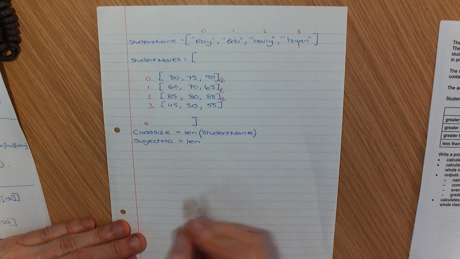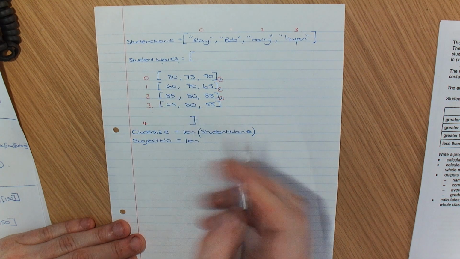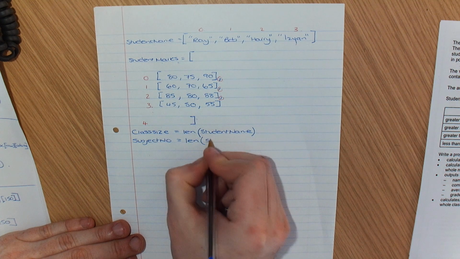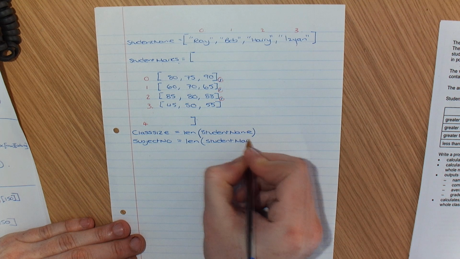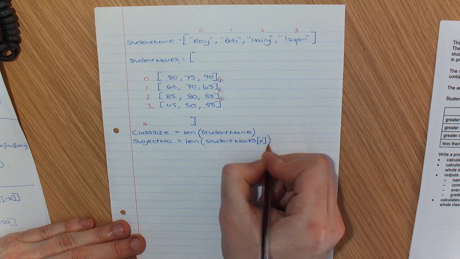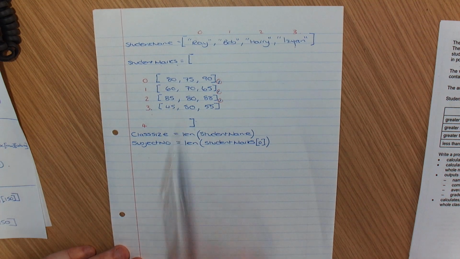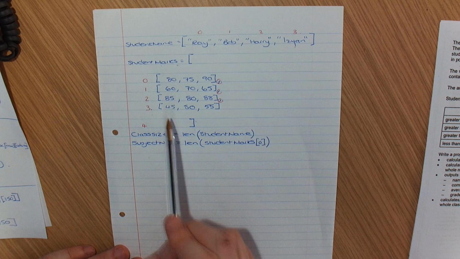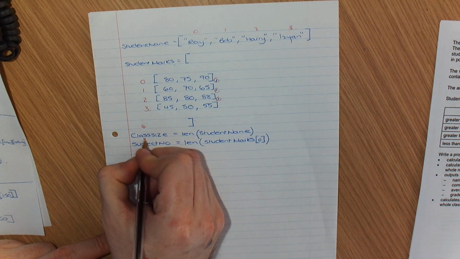So I'm going to find the length of student marks, row 0, because I know every single one of them has the same number of subjects. So what is the value of subject number going to be? 3. So that's going to be 3 there.